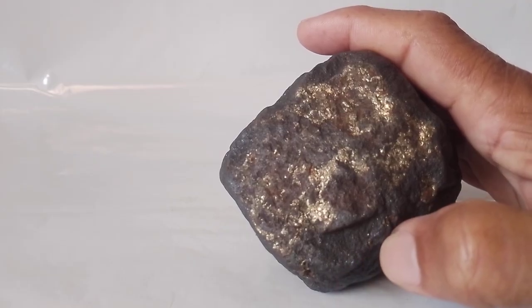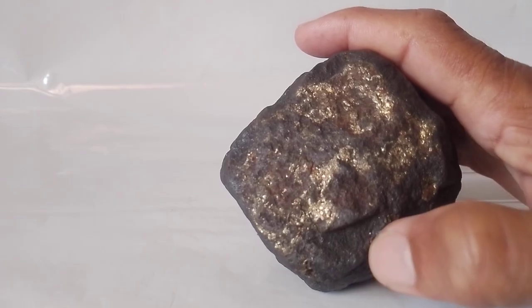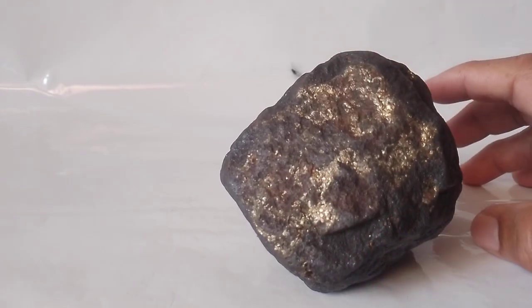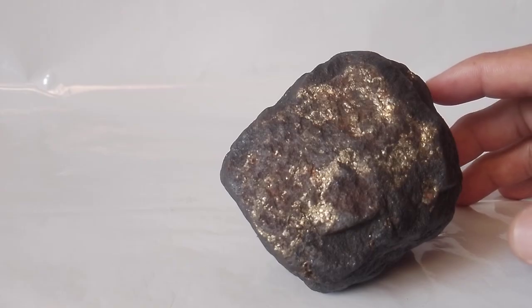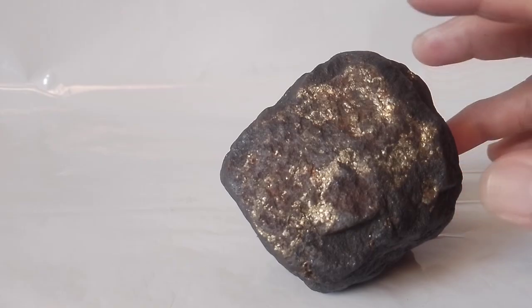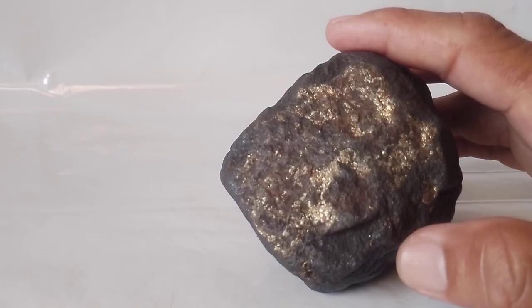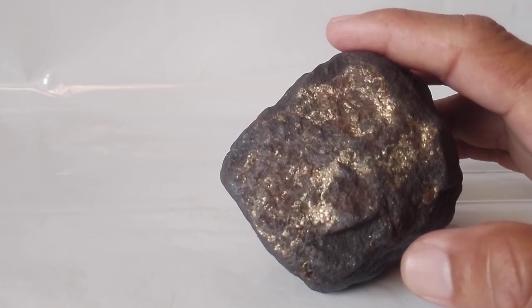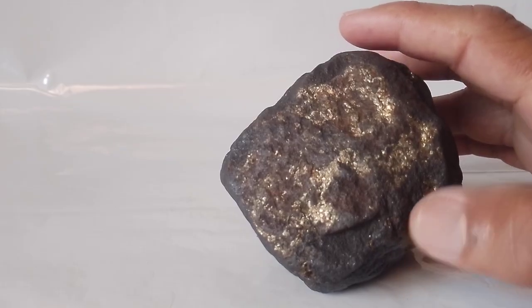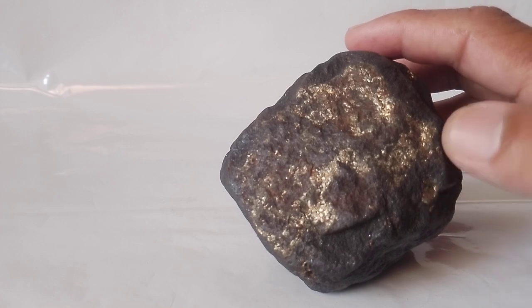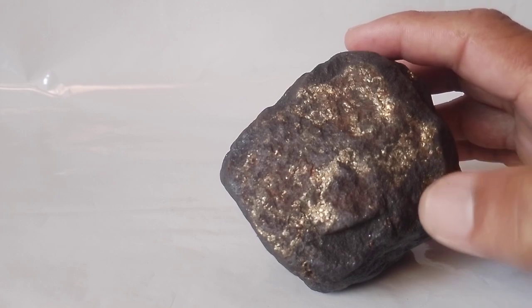That is the fracture left mark. And meteorite contains melted precious metal elements like iridium, and iridium is accompanied with the other platinum family like palladium, rhodium.